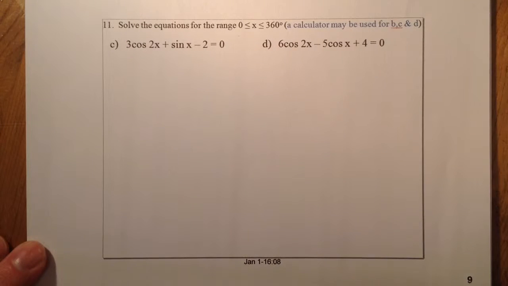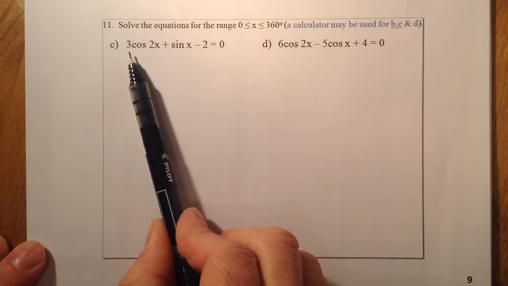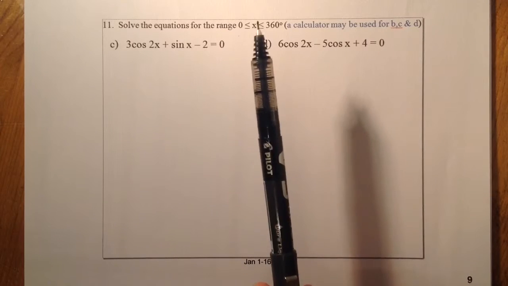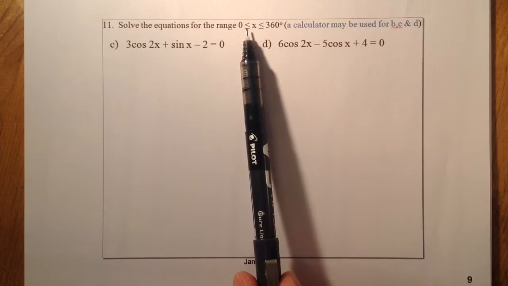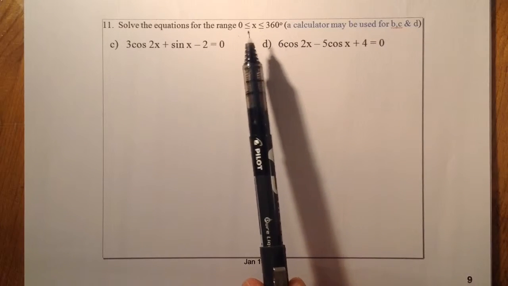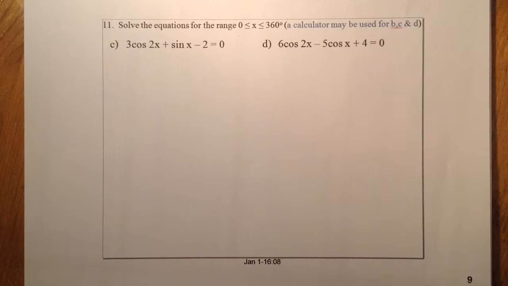This is higher homework. It's the Unit 2 extension work, and what we're doing here is question 11 part C. Similar to the other questions that I've done, A and B, we've got a range of 0 to 360 degrees. Generally in higher you may have to do this in radians, but just now we're doing them in degrees.